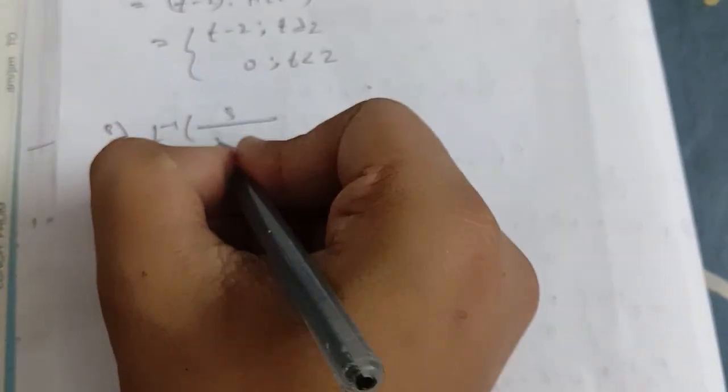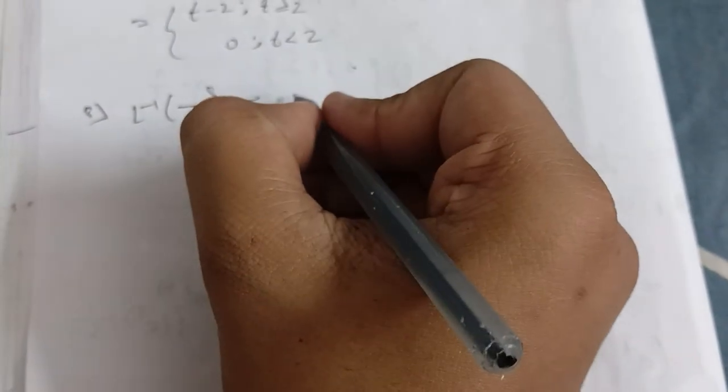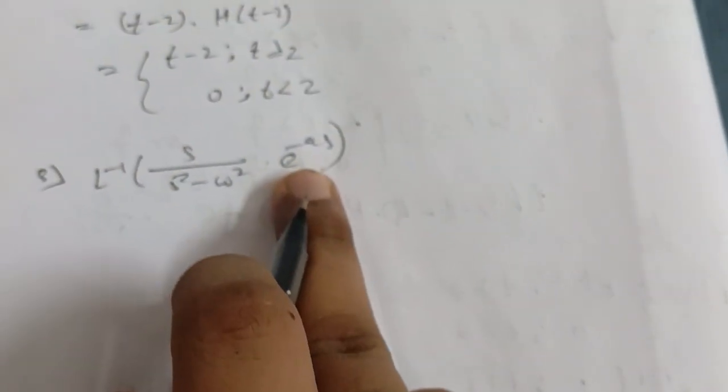So now all of these are pretty easy ones, not big deals. Like Laplace inverse of s by s square minus omega square dot e power minus as. So here, clearly comparing this with e power minus as, we have a, the same one, and s by s square minus omega square is the F(s) part. So what is the inverse part?